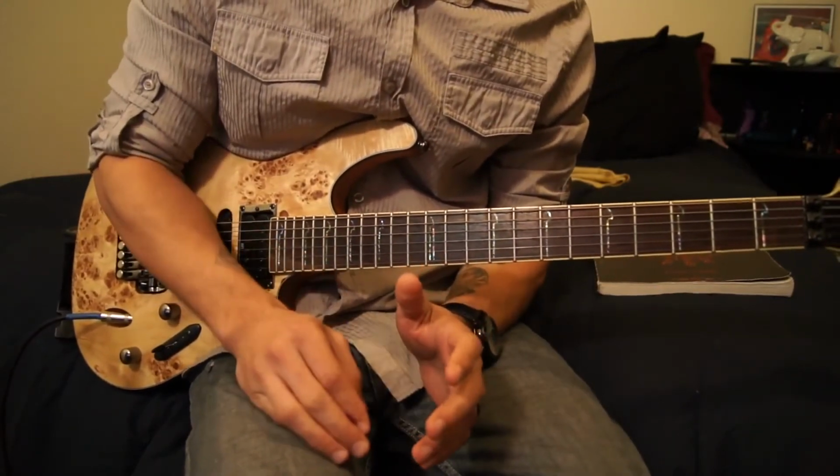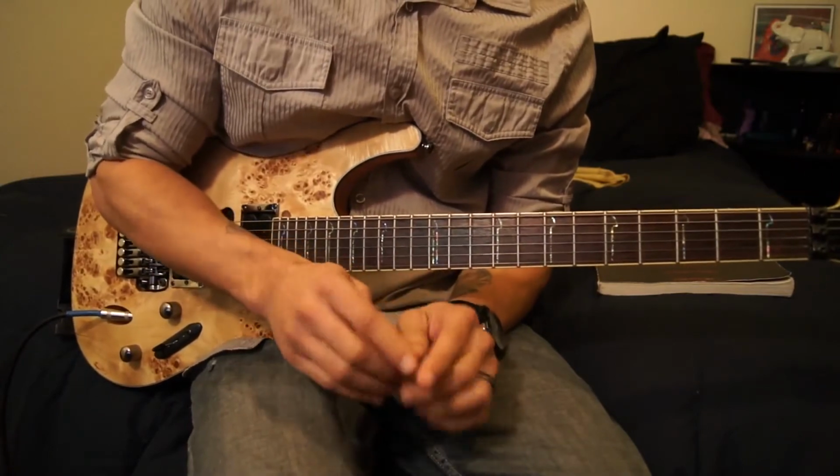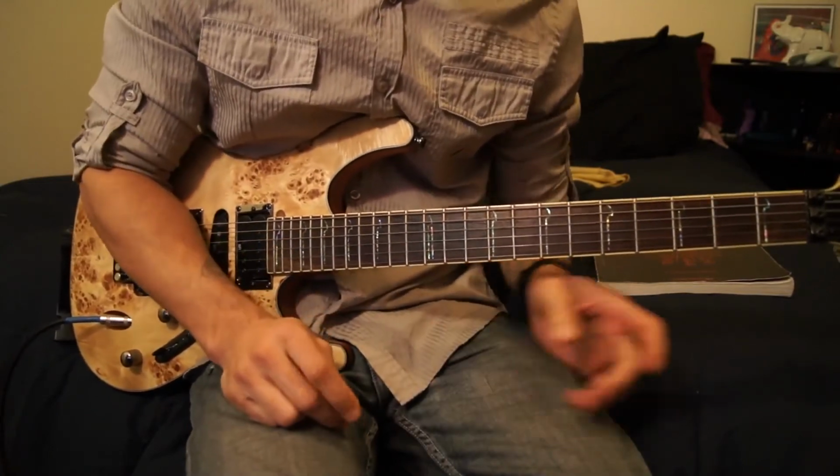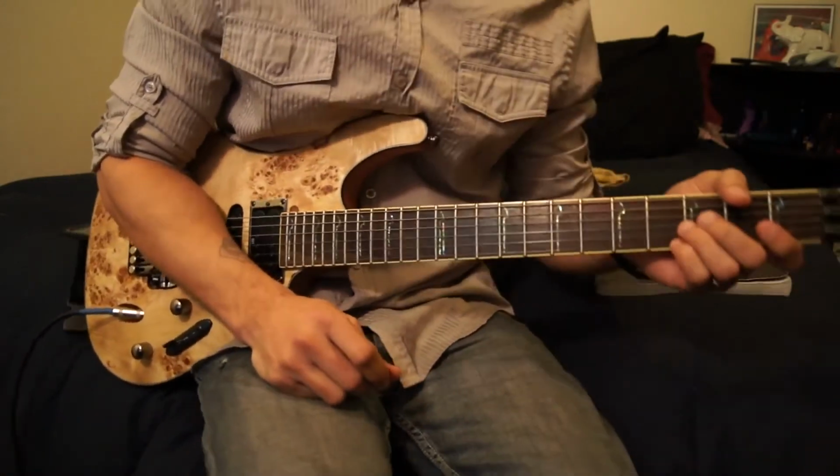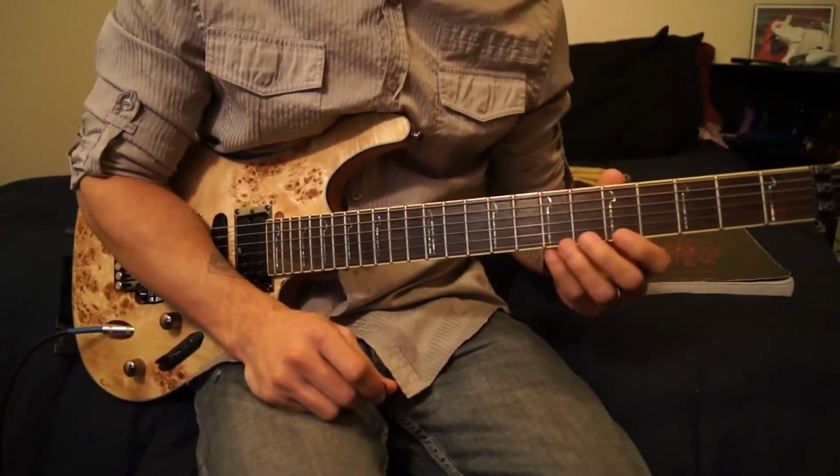An interval is the distance between 2 notes. Technically, I mean, this idea just popped into my head real quick. Let me give you an example.